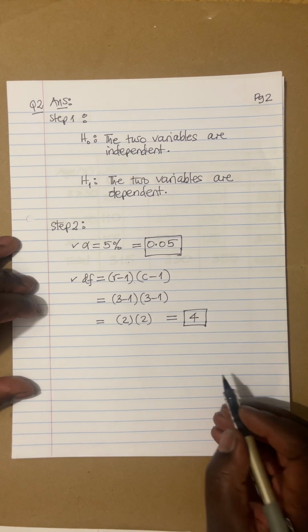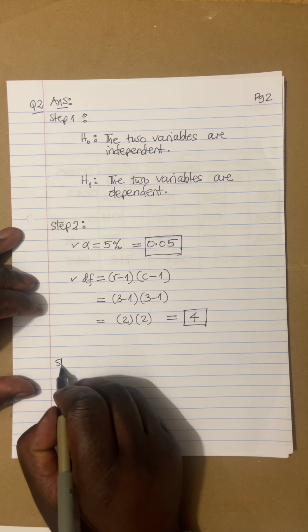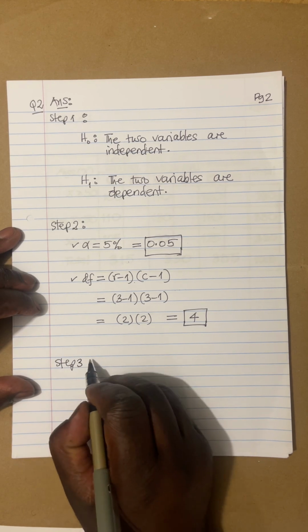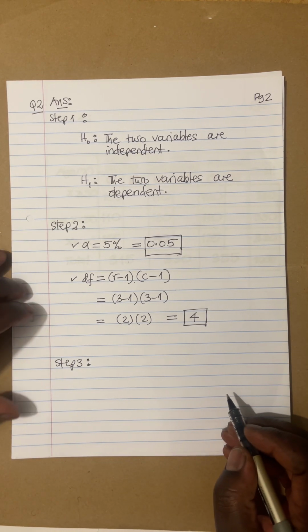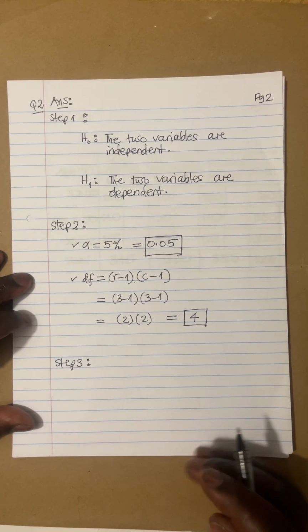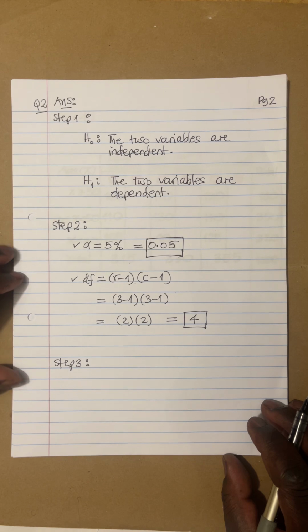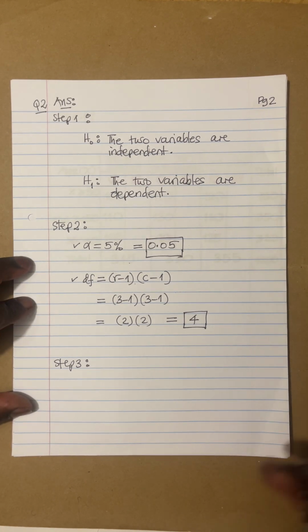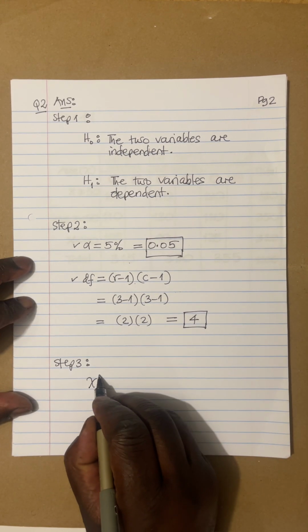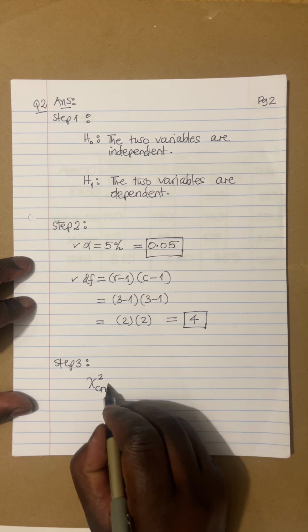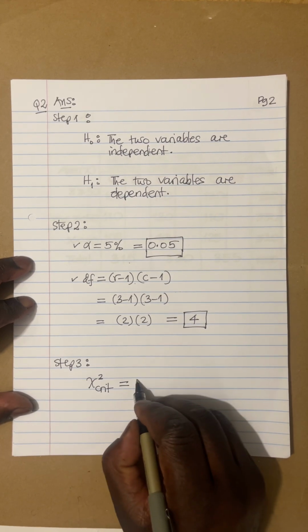Let's move now to step number 3. In step number 3, this is where we determine what we call the critical value. And what is the critical value? It is a value that separates the rejection region from the fail to reject region. So chi-squared critical, for critical, is going to be equal to chi-squared.